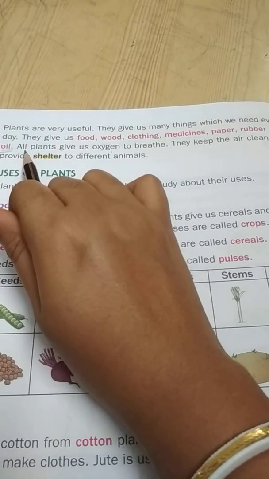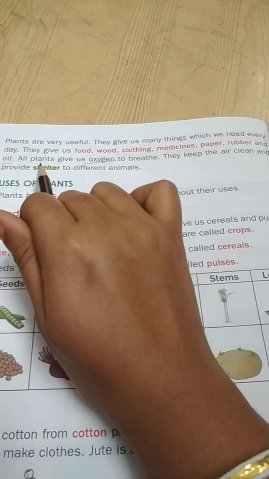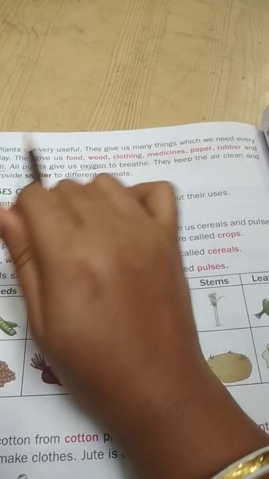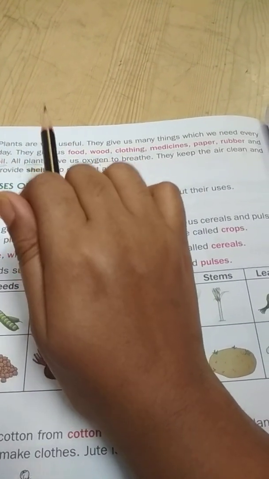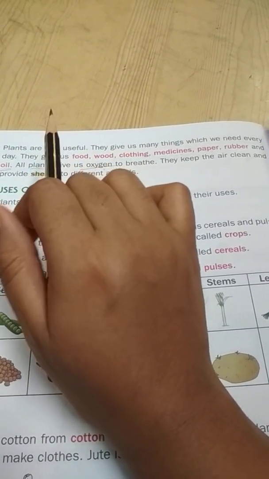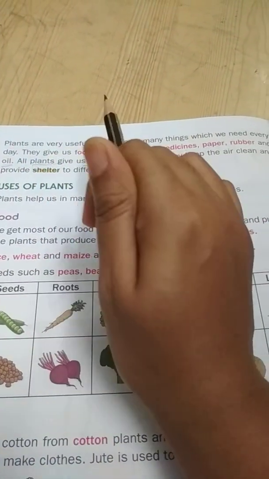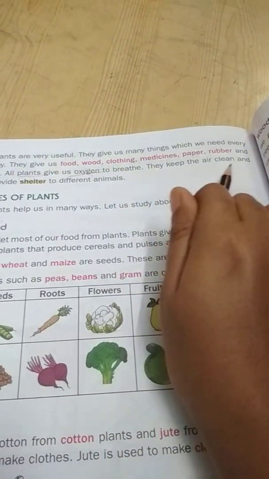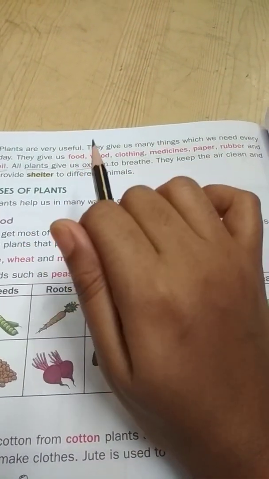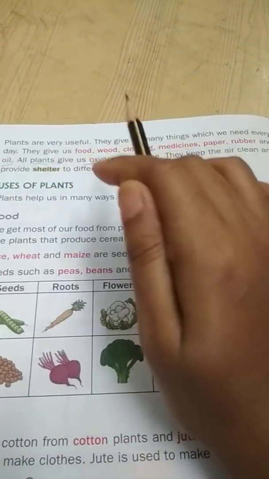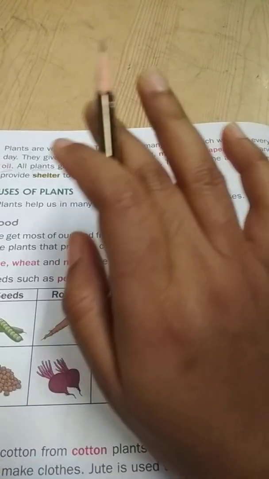And the most important thing, oxygen. Where do we get the oxygen that we breathe in? From the plants. They take in the carbon dioxide and give us the oxygen so that we can live properly, so that we can breathe and live. They keep the air clean. In an area with many plants, we can feel that the air of that area is very pure and clean.